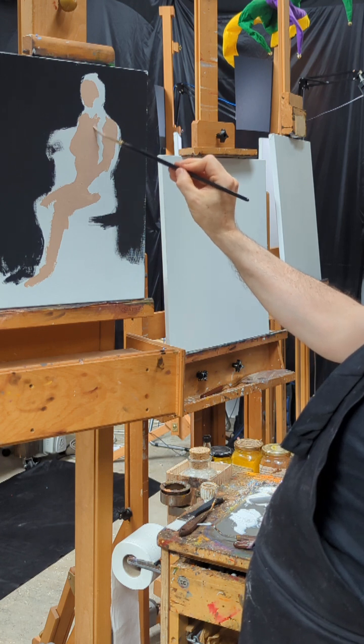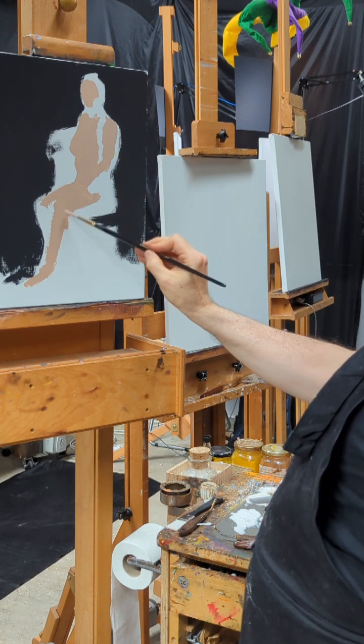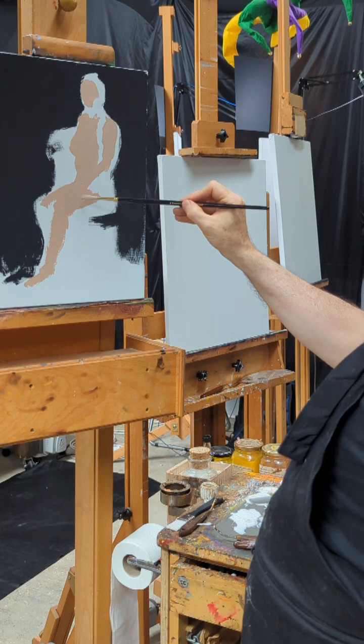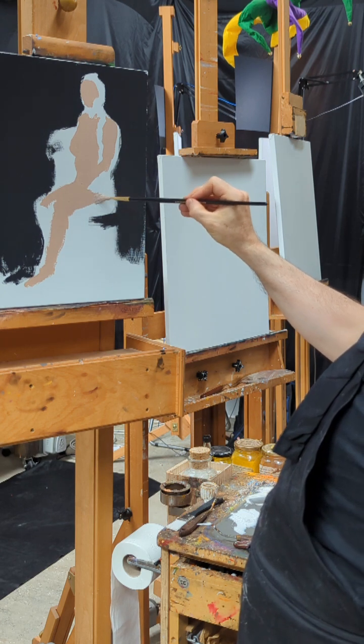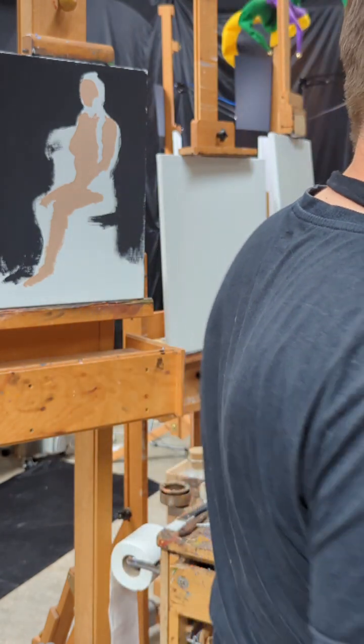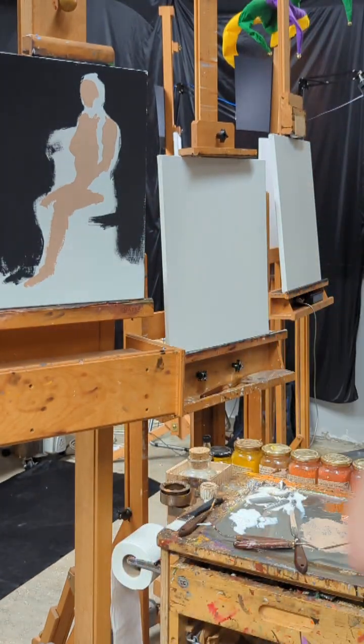So, again, there are some decisions made here, and it's rough, but it's information.